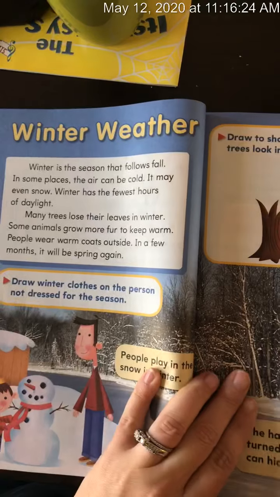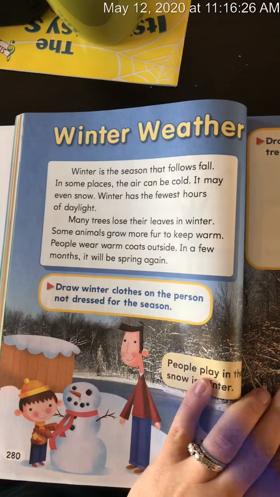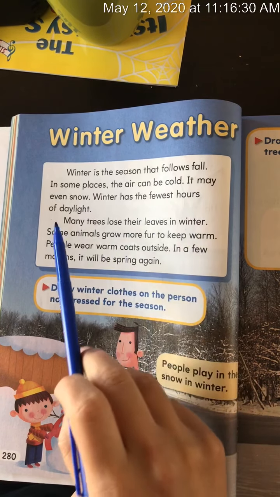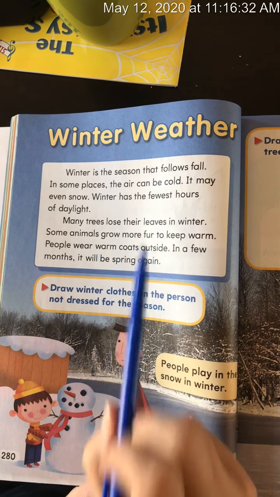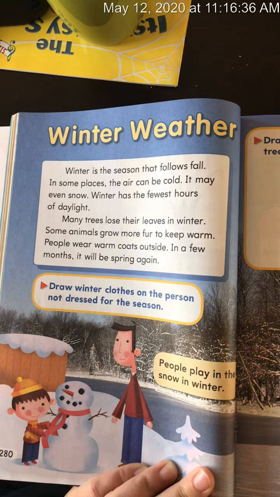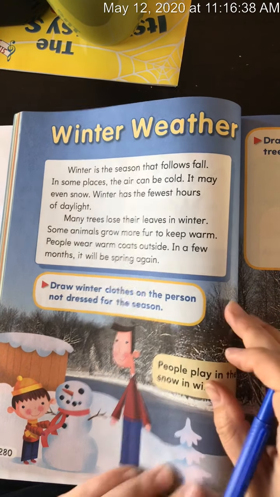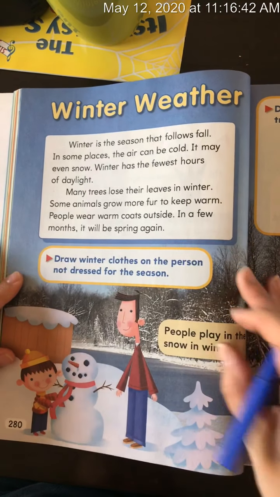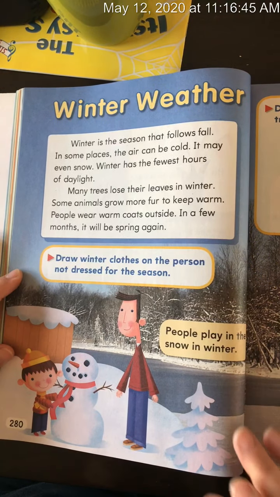Now we've got winter weather. Winter is the season that follows fall. In some places, the air can be cold. It may even snow. Winter has the fewest hours of daylight. Many trees lose their leaves in winter. Some animals grow more fur to keep warm. People wear warm clothes outside. In a few months, it will be spring again.